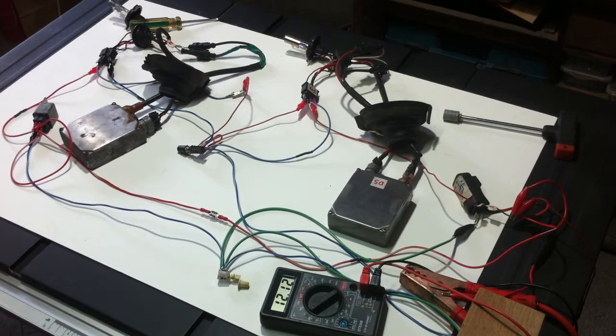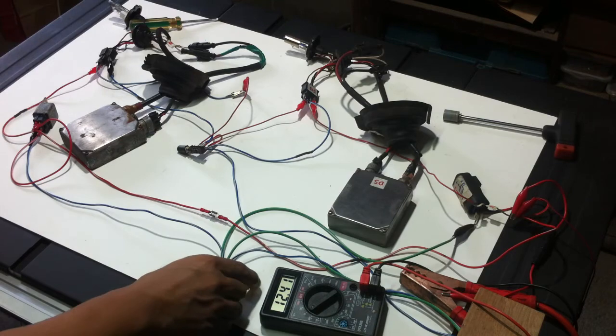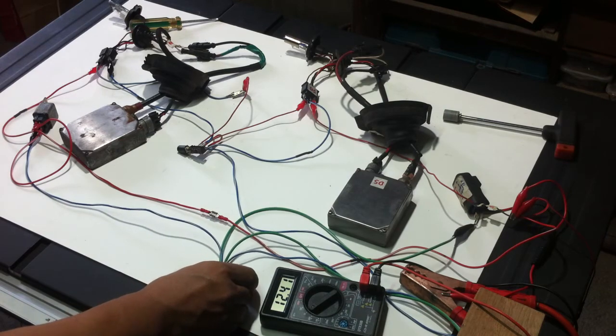Turn the power on, then turn headlights on.